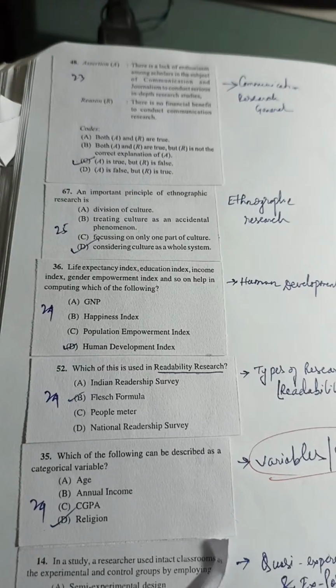The next we have ethnographic research. What is an important principle of ethnographic research? See, ethnographic research is again and again repeating. The important principle is considering culture as a whole system.